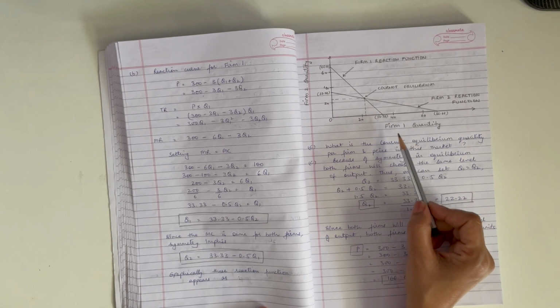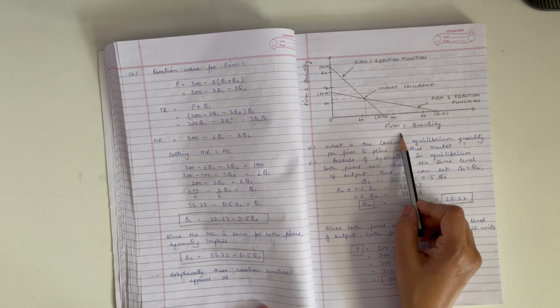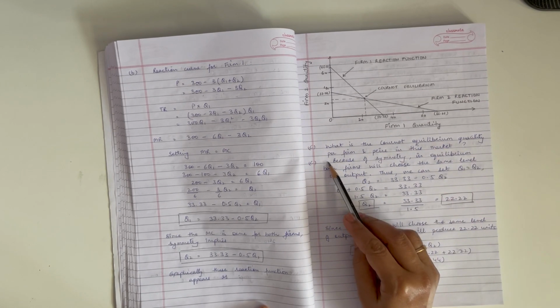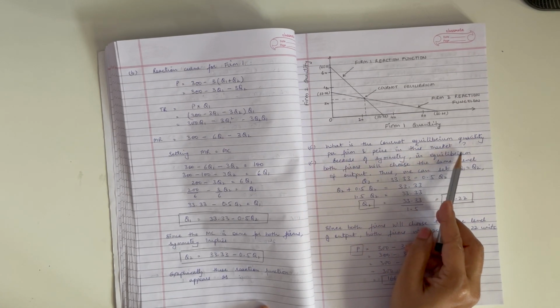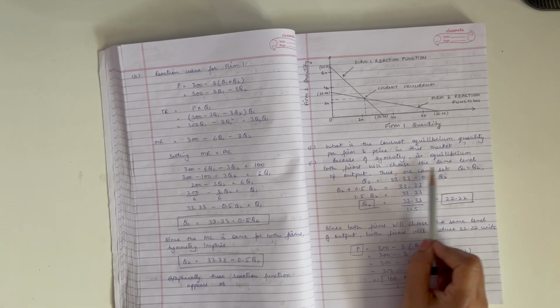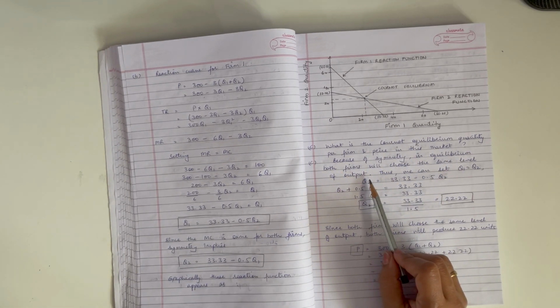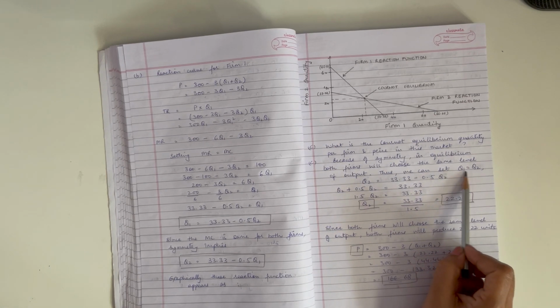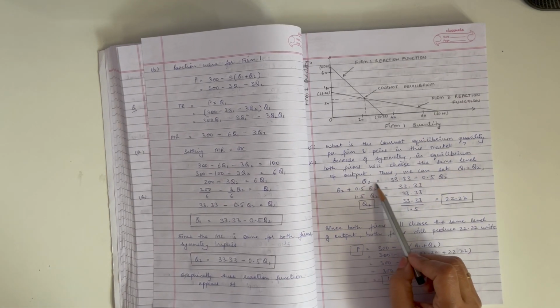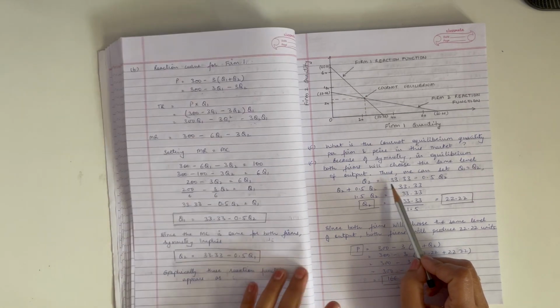Okay, mathematically, how can we derive that Cournot equilibrium? That's the next part. What is the Cournot equilibrium quantity per firm and price in this market? Because of symmetry in equilibrium, both firms will choose the same level of output. Thus, we can set Q1 equals Q2, right? Take any one of the reaction curves.